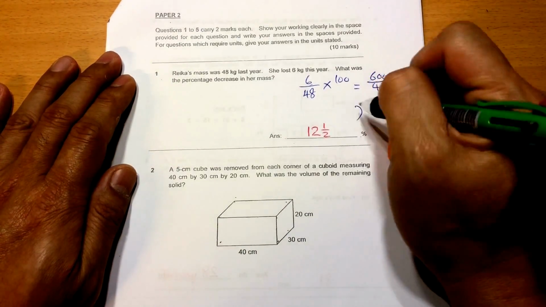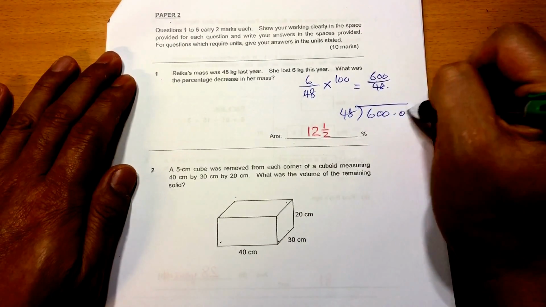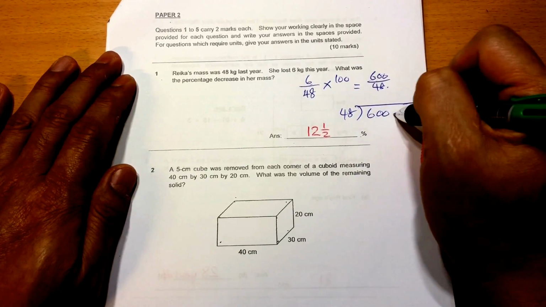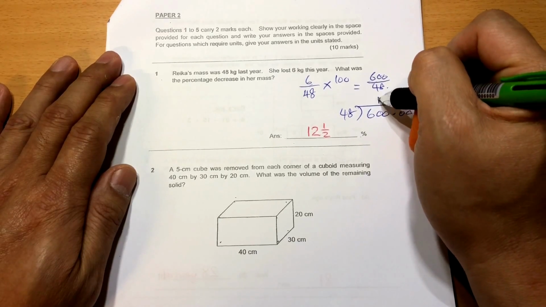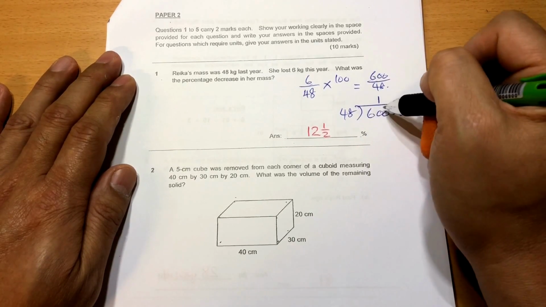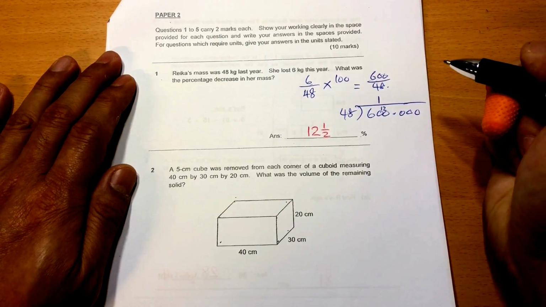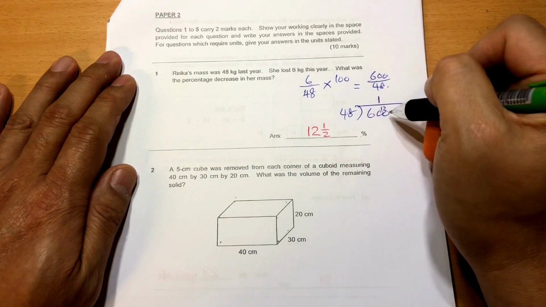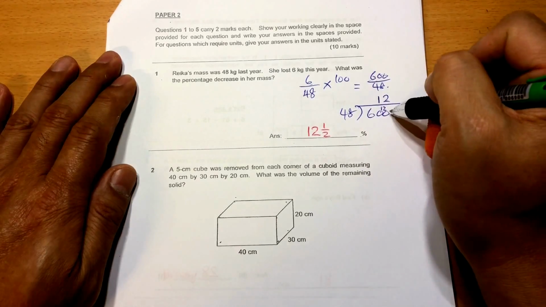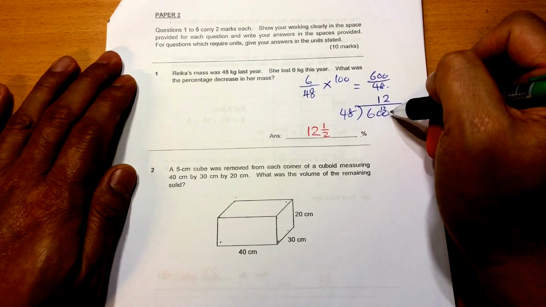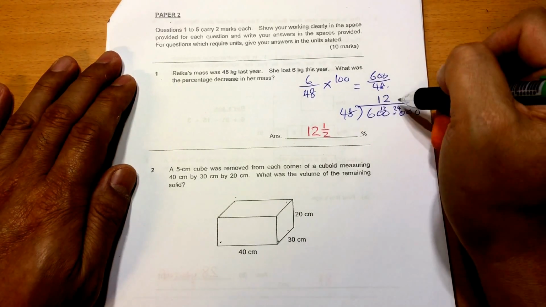So we got 48, 600. Let's put a couple of decimal points there because we're not quite sure what it's going to go into. So 48 goes once into 60, all right? Carry over, we got here 12, all right? Carry over 12, and 2 of that becomes 96, right? So 120 minus 96 is 24. So we got 24 carryover, and that's a nice number there.